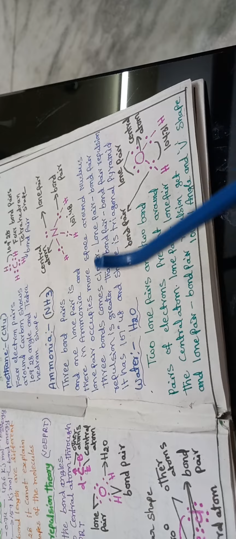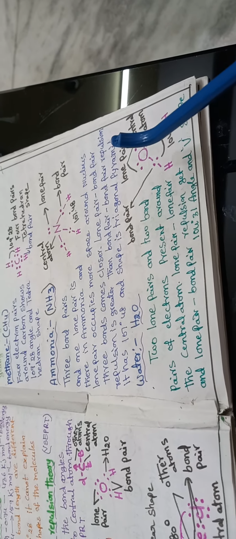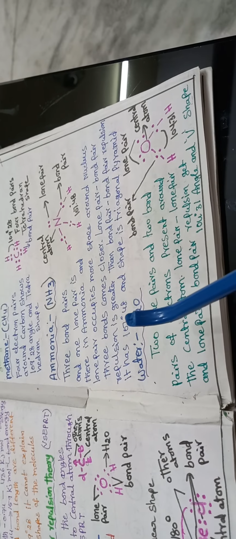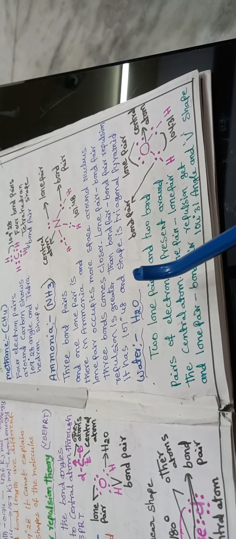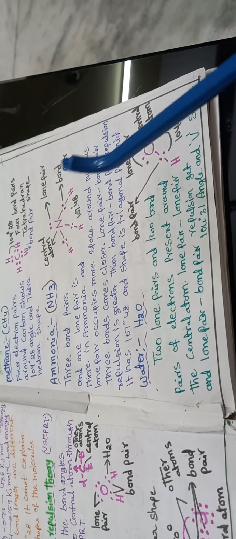Lone pair bond pair repulsion is greater than bond pair bond pair repulsion. It has 107 degrees 48 minutes and the shape is trigonal pyramid.